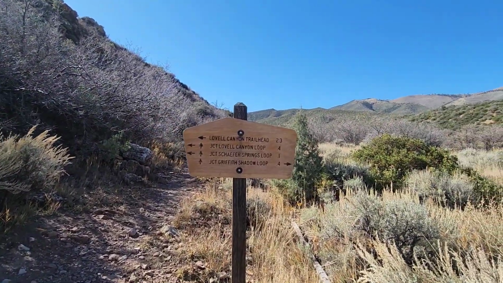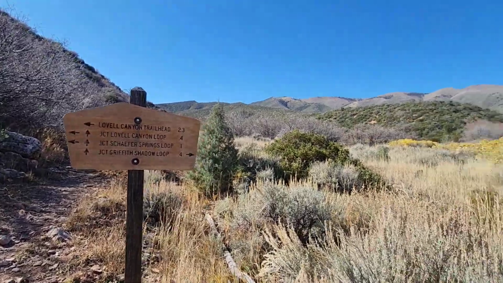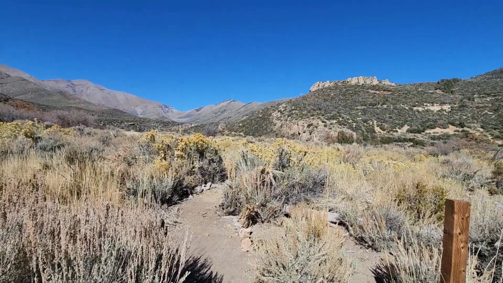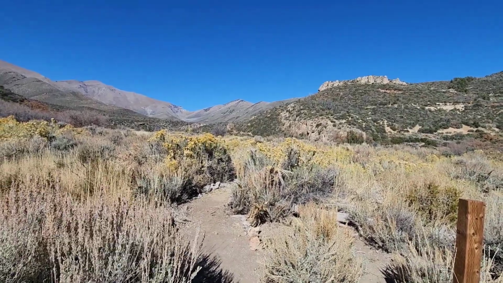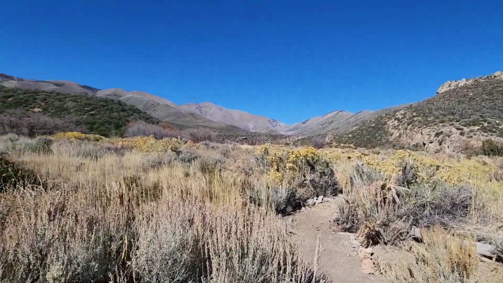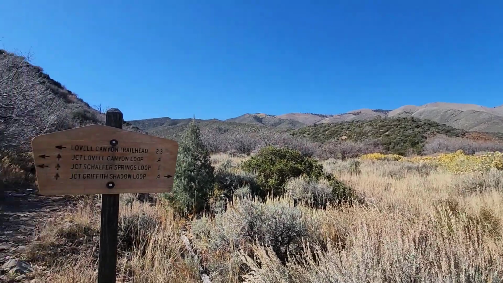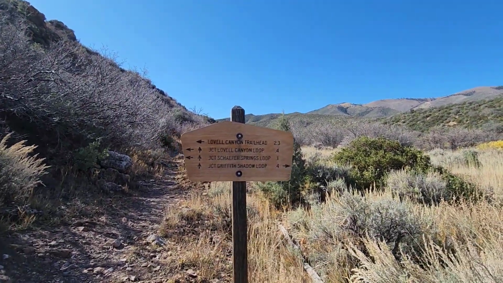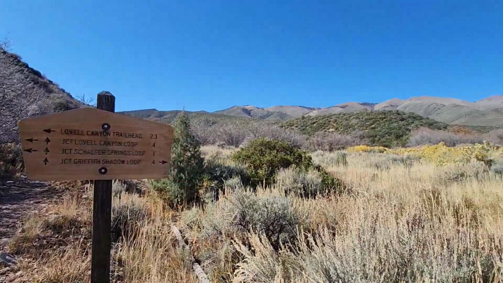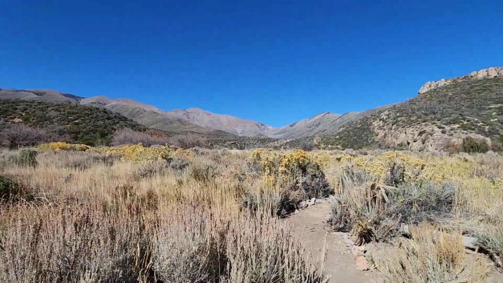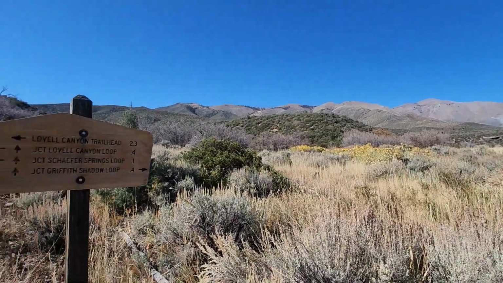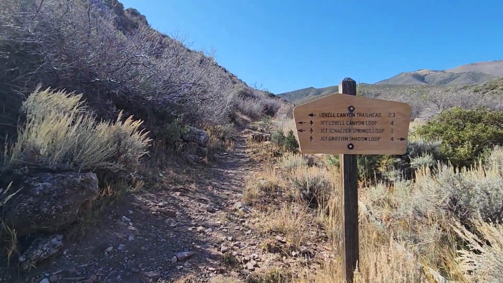And it says Griffith Shadow Loop to the right, which would be across the canyon. But it doesn't say Schaefer Springs Loop is this direction. However, I think we've been on Schaefer Springs Loop and it does continue this way. So I guess they could add another little sign that indicates this is also Schaefer Springs Loop, goes in both directions and loops around to this point. But we don't know.